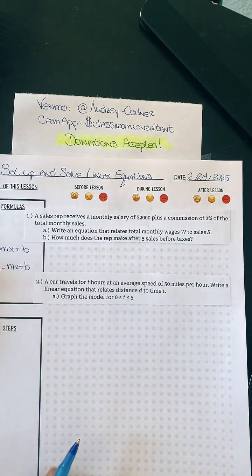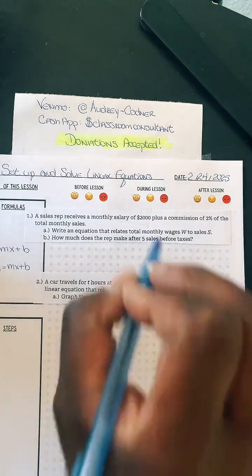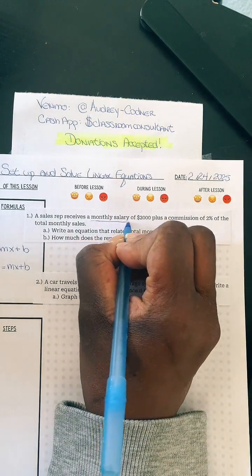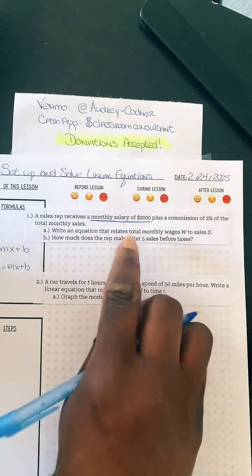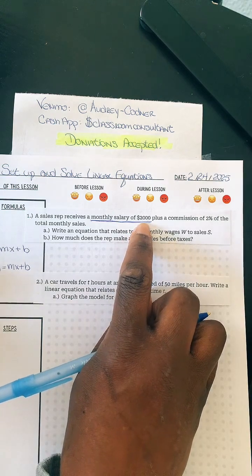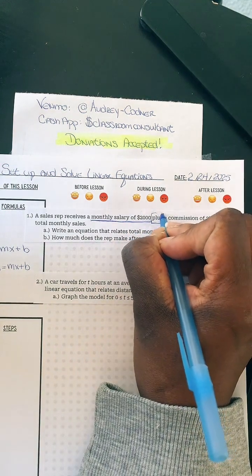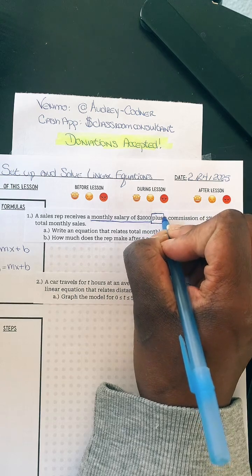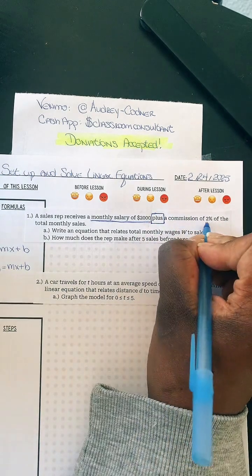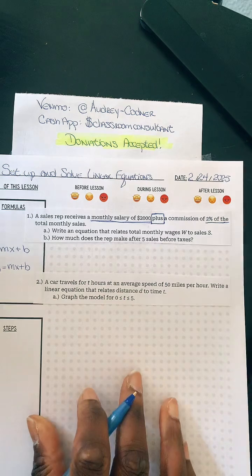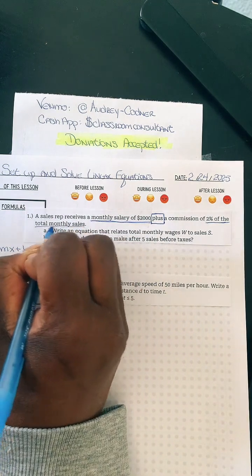All right, so let's break it down. What are some things that are jumping out at us? One is our monthly salary. Before we do any kind of work, no matter what, when we come in that month, I know I'm getting $2,000. Then they have this plus, so that means something is being added to it. There is a commission of 2% of the total monthly sales.